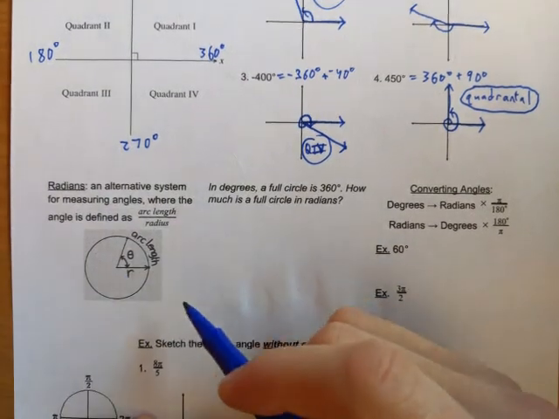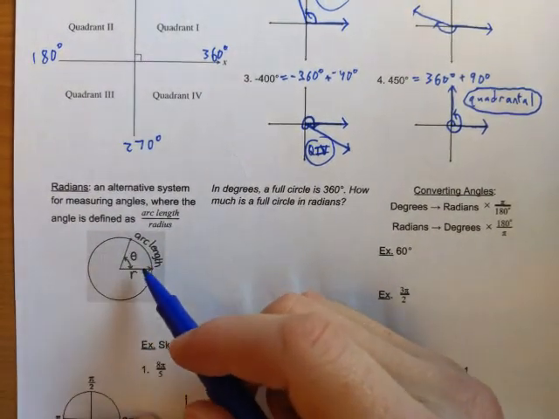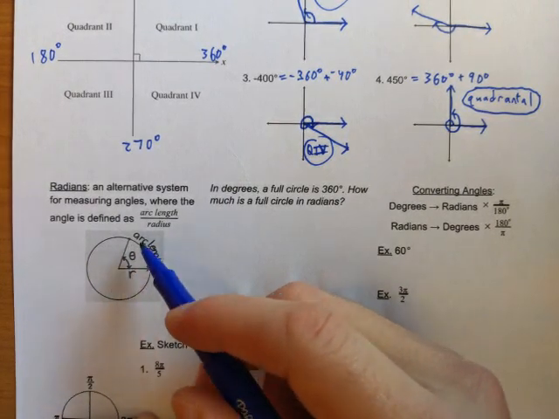And so radians is based on the arc length. The idea is if you know how far you rotated, that's related to what distance you traveled around the outside of a circle here.